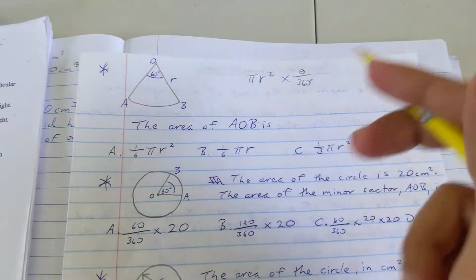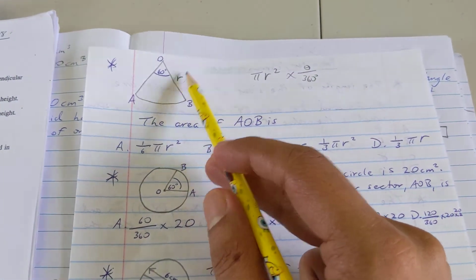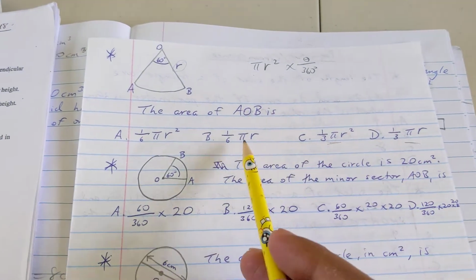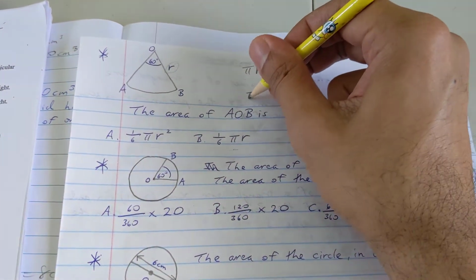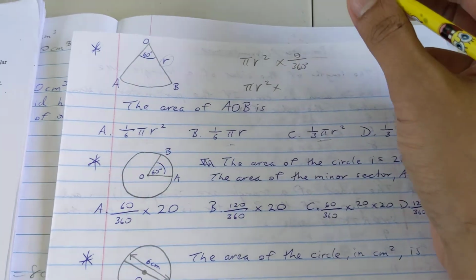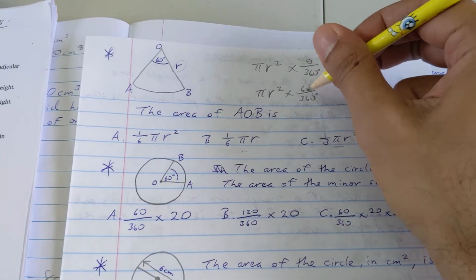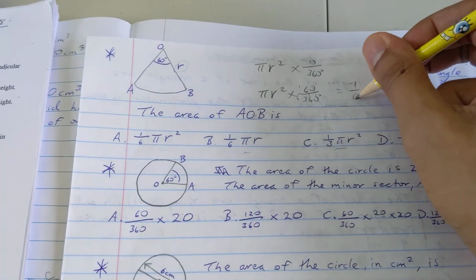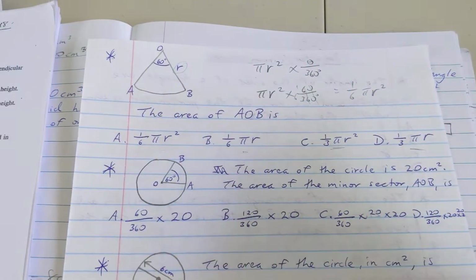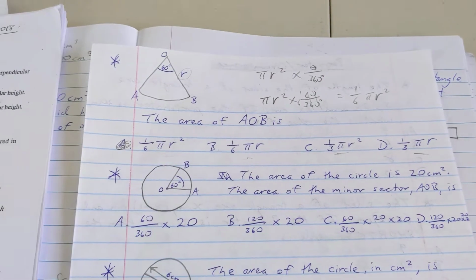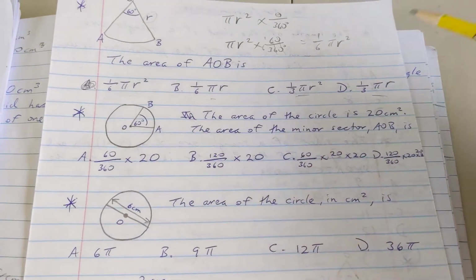So you realize in this question, they didn't tell me pi or r, because r is r. That's why all the answers still have pi and r in them. So pi r squared times the only thing I could substitute, which is 60 over 360, canceling out to 1/6, gives 1/6 pi r squared. So that's how my answer turned out to be A, 1/6 pi r squared. Similar for this one and your one.